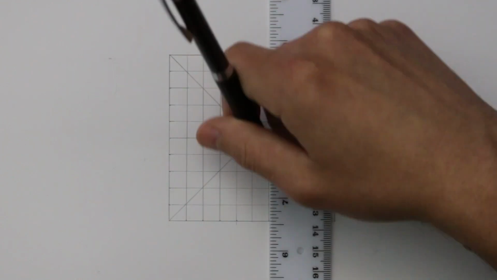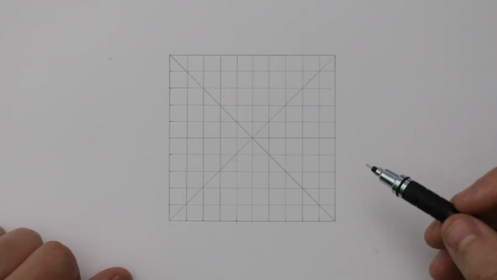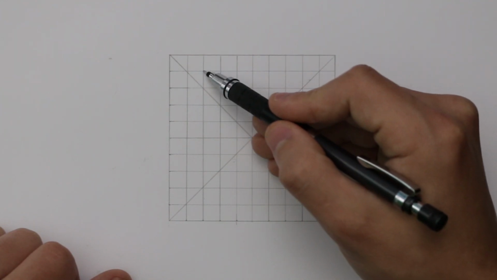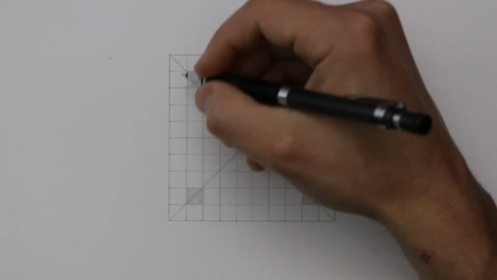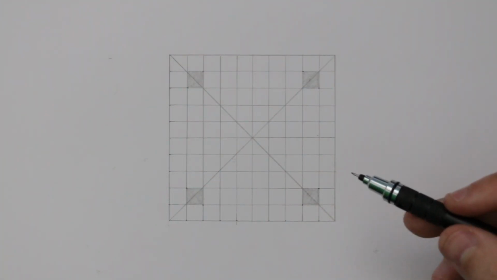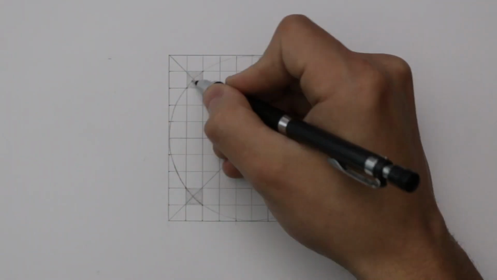Now you're probably wondering how this can help draw a circle. Well, what we are looking for are these points here. I'll shade in each of these sections so that you can see this more clearly. It's these points which will help us define the circumference of the circle. Now I go ahead and draw this in.